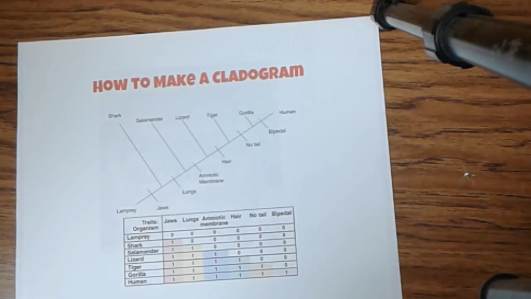This method is used because the principle of maximum parsimony states that you should first investigate the simplest explanation that is consistent with the facts, and cladograms show the difference between animals and when a trait might have developed.